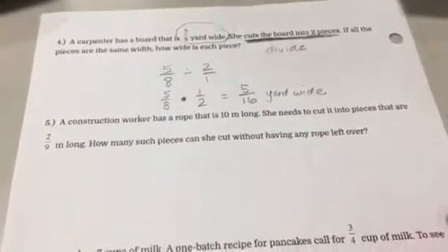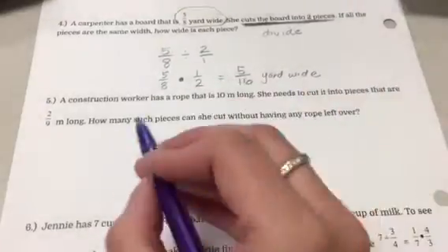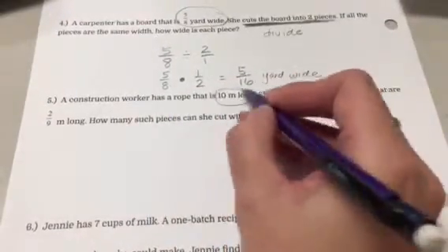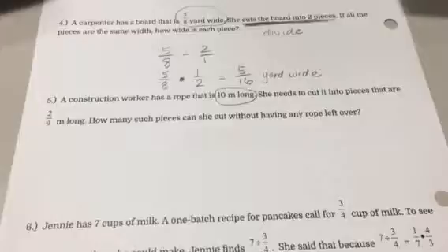All right, take a look at the next one. A construction worker had a rope that's 10 meters long. She needs to cut it into pieces that are 2/9 of a meter long. How many such pieces can she cut without having any rope left over?